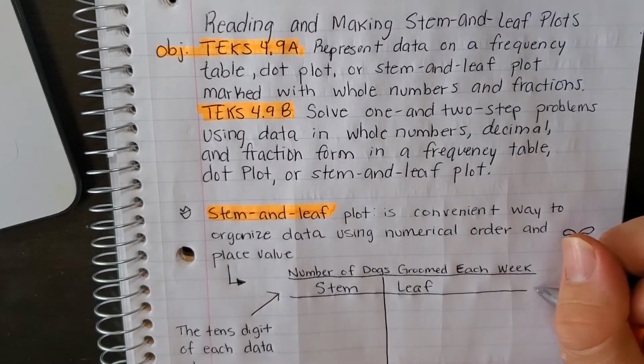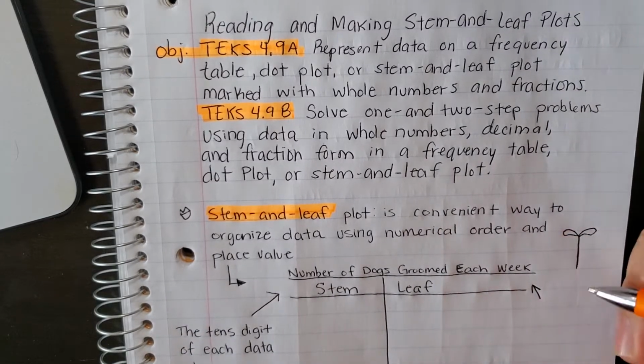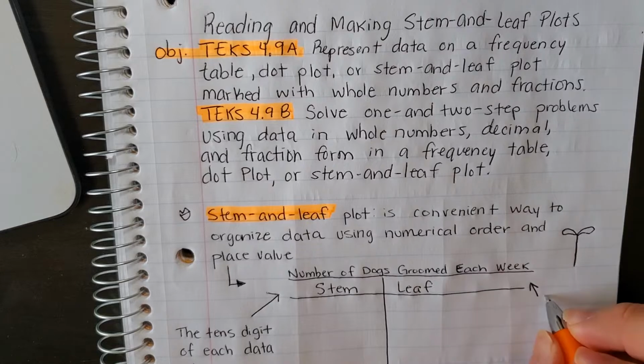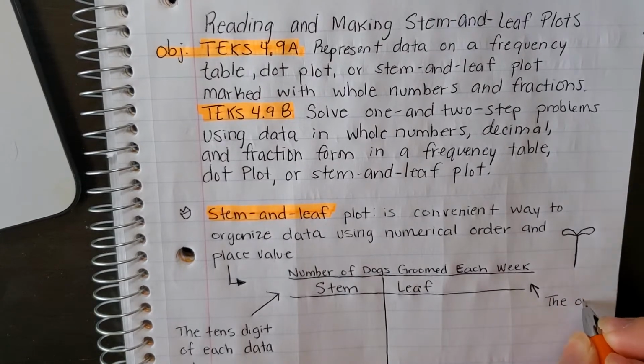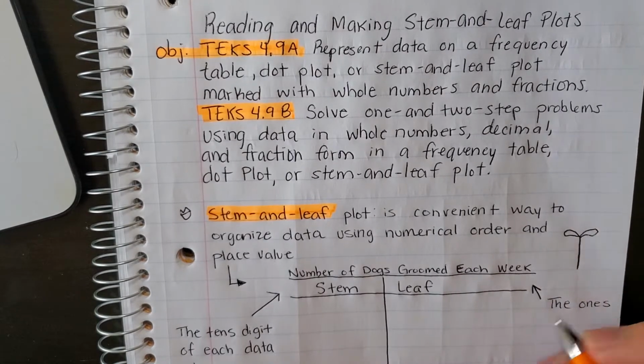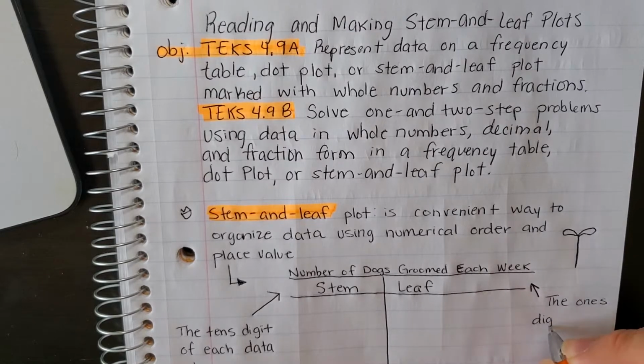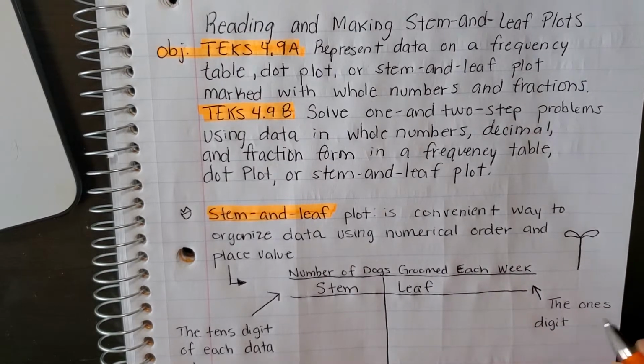And then the leaf is the ones digit of each data value.